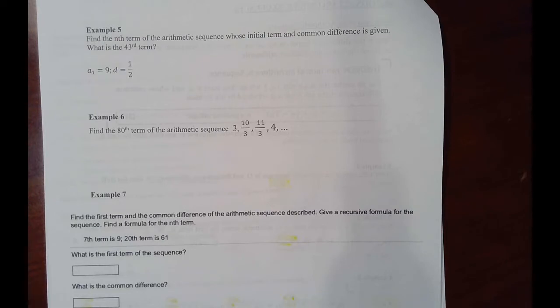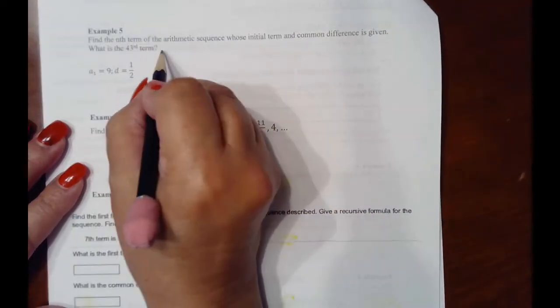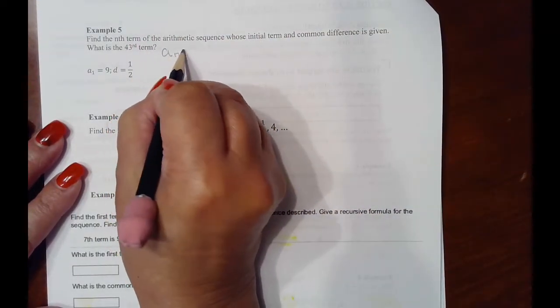And I'm going to be basically doing the same thing. I'm going to be finding a formula for the nth term, and then I'm going to be looking for the 43rd term. Just some extra practice. This one just happens to have a fraction. Okay, always write the formula down first.